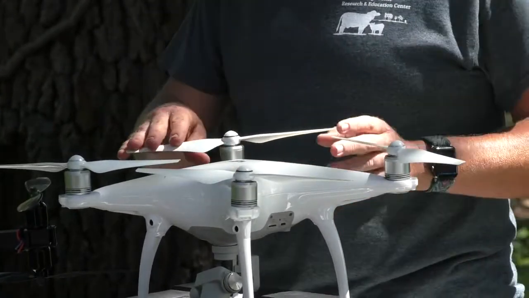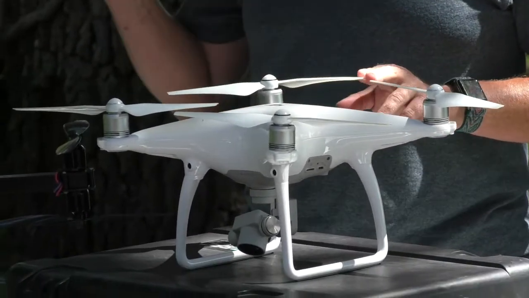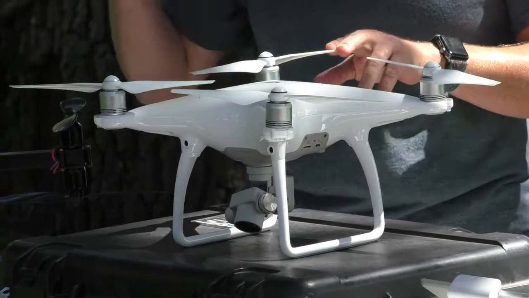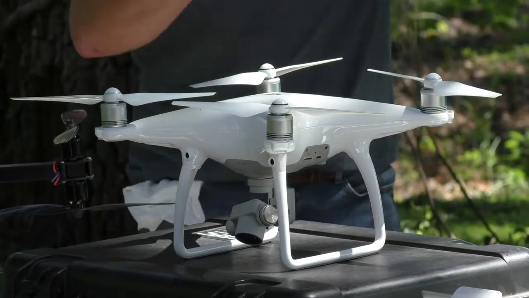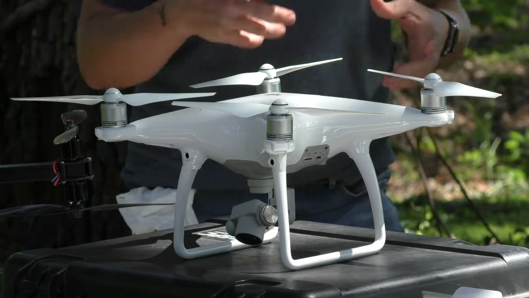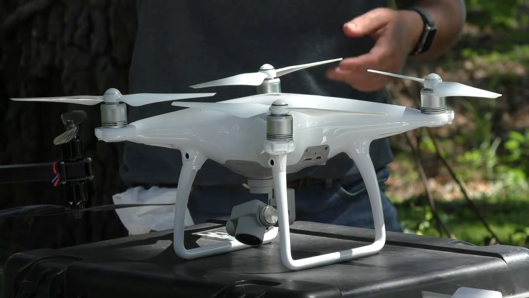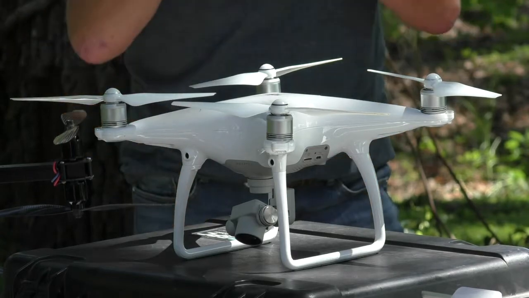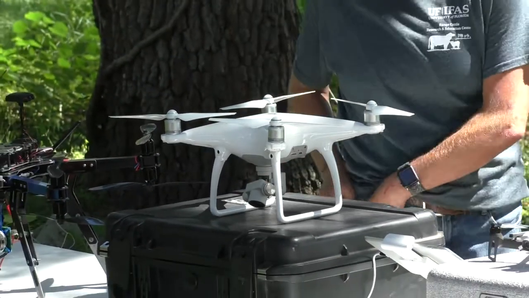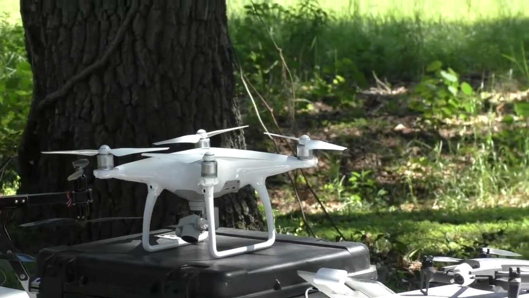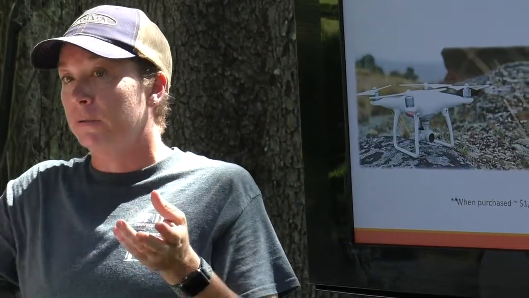And you can do different kinds of flight modes. There's follow me, where it'll follow you if you're on an ATV or something and you have the remote control with you, I think. I've never tried that one. They have point of interest. And then the biggest one that we use is autonomous mapping. So basically, I draw a polygon around a pasture, let's say.